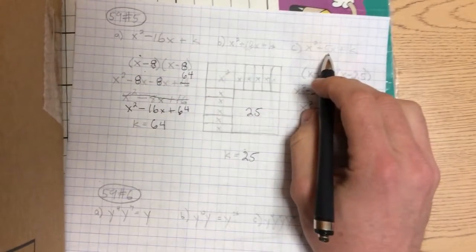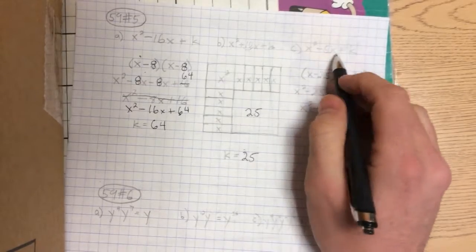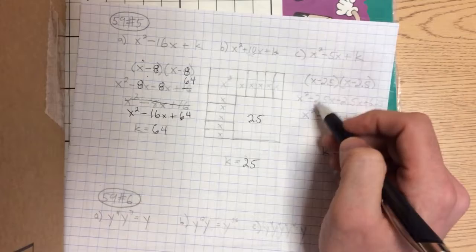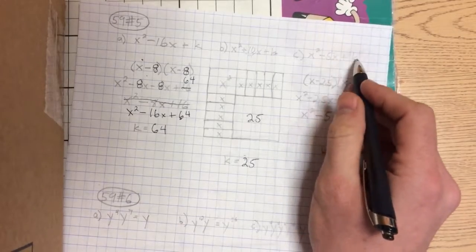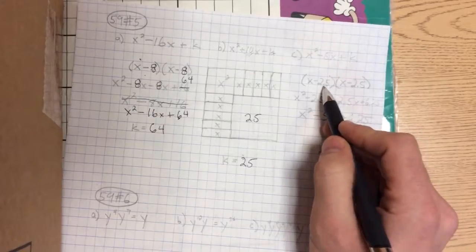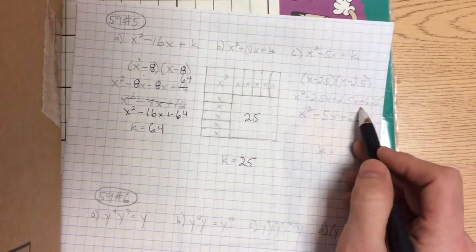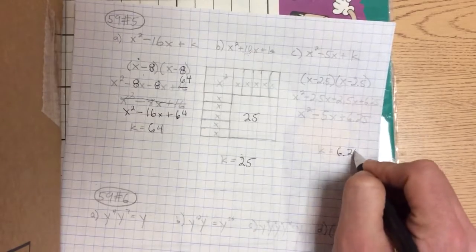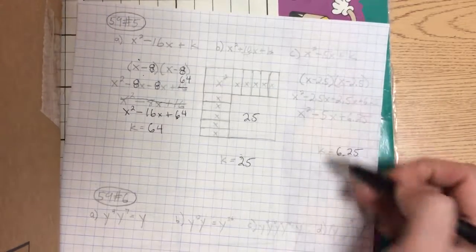We're going to do the same thing over here. We have 5 x blocks. We're going to do 2.5 to one side, 2.5 down, and we're going to square that number to get the k value. So we have negative 2.5 times negative 2.5 gives us the positive 6.25, and that's the k value in this case that's going to make this a perfect square.